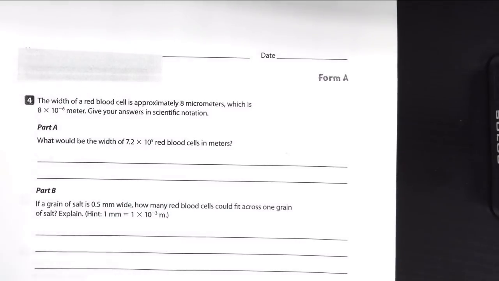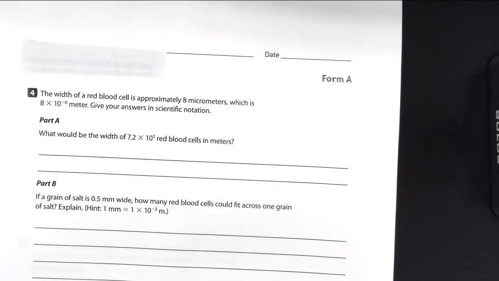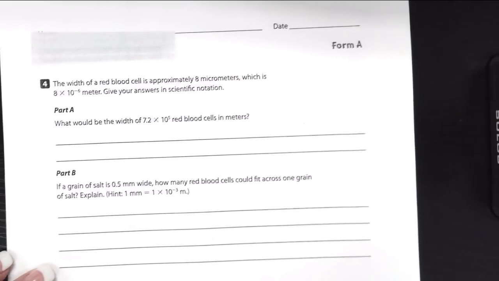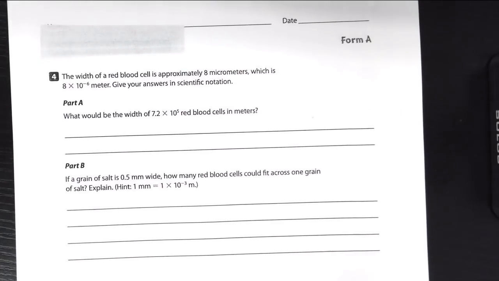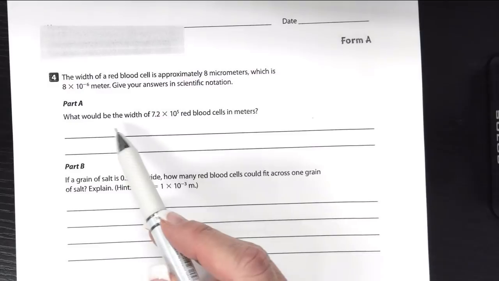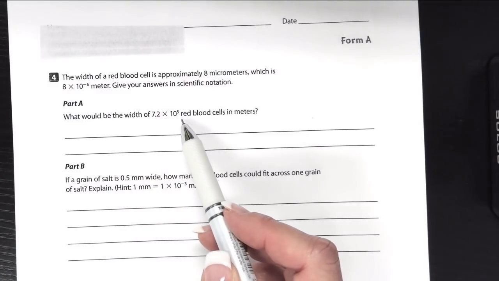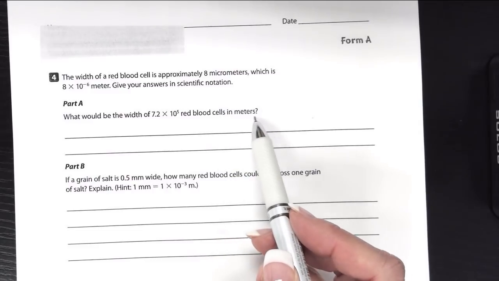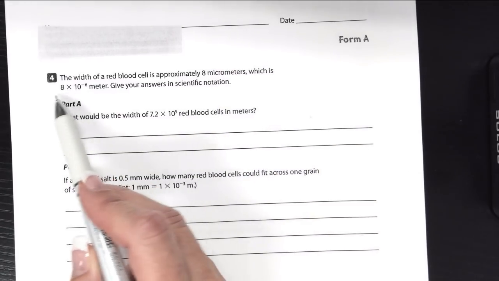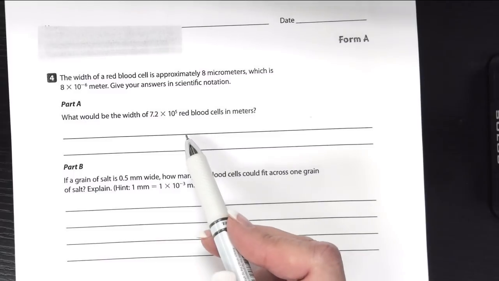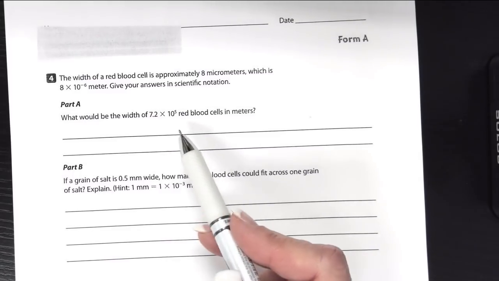Okay, number 4, it says the width of a blood cell is approximately 8 micrometers, which is 8 times 10 to the -6 meters. Give your answers in scientific notation. A says, what would be the width of 7.2 times 10 to the 5th red blood cells in meters? So if one of them measures this, and you have this many of them, we need to multiply.